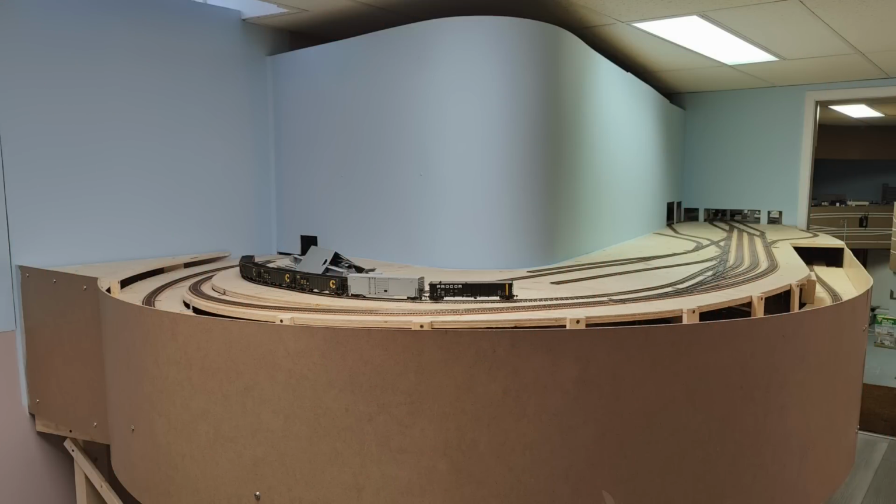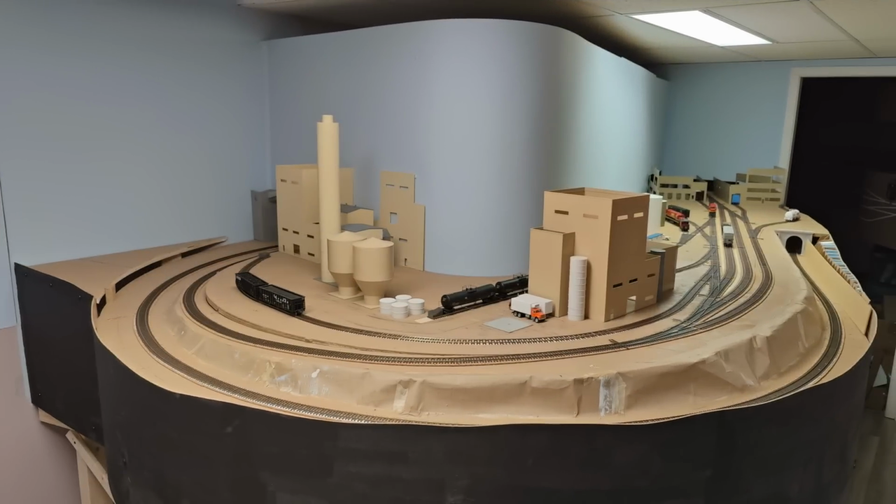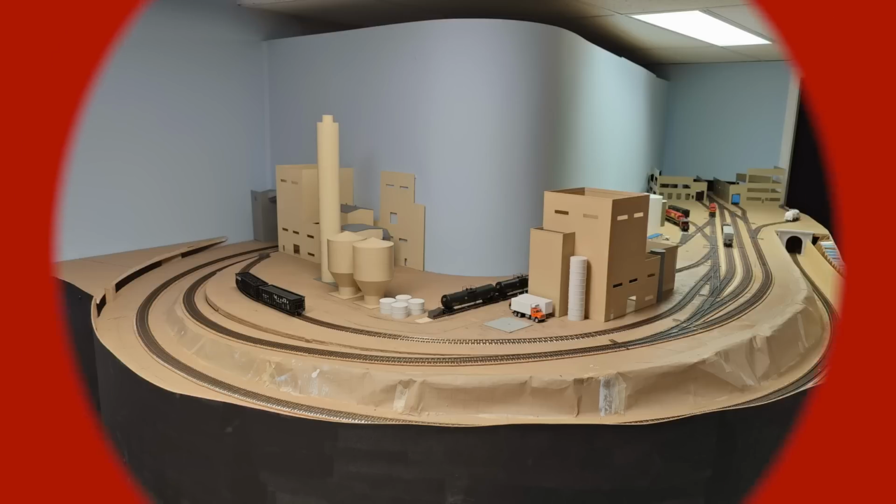So here's a look at where we were at our last video. Basically all the track was in, it's all been wired up, backdrop is in, but still looking pretty sparse. And here we are now, where we're moving along quite quickly, getting buildings into their final position, starting some scenery. So going forward, it's not really an expansion story. It's a layout development or detail development as we start operating the layout.